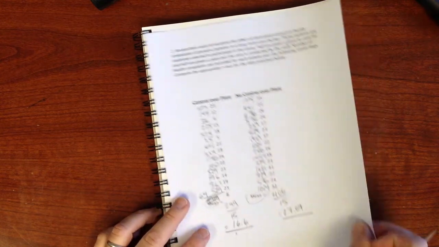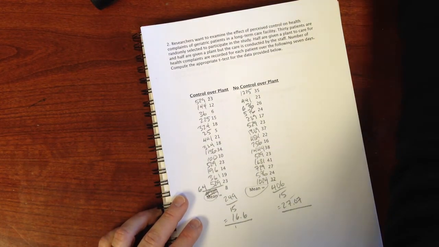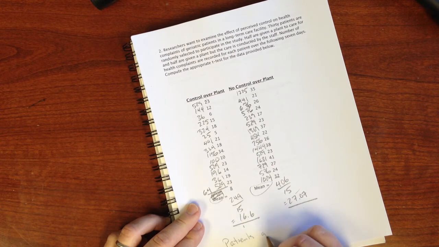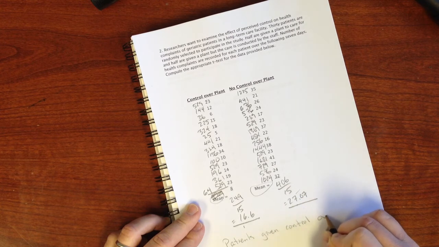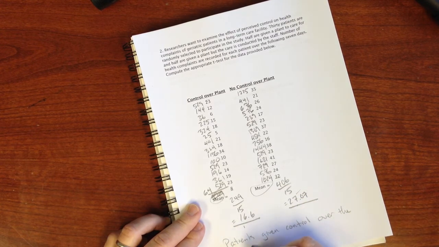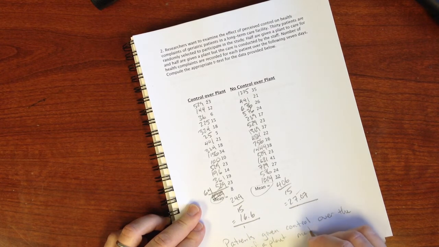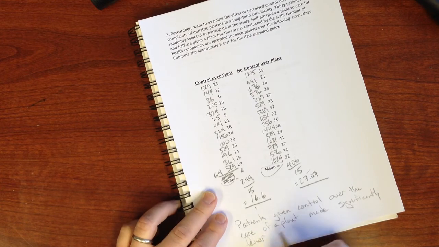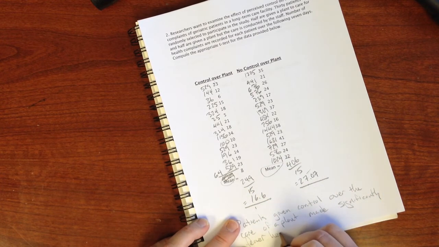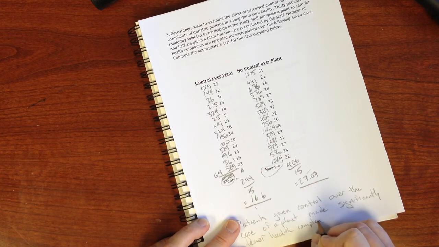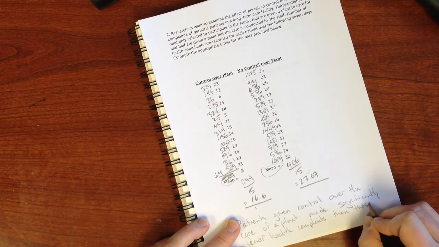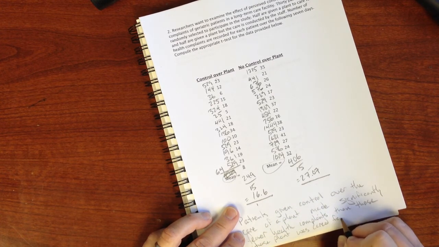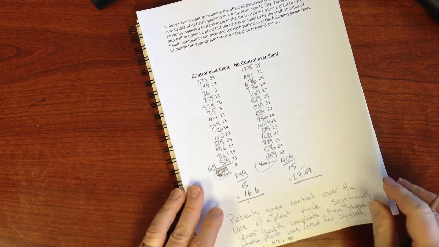So we can conclude, since we rejected the null, that the patients given control over the care of a plant made significantly fewer, not less, fewer complaints. Complaints are discrete. Health complaints. Than those whose plant was cared for by staff. I can go ahead and put in my statistic here.